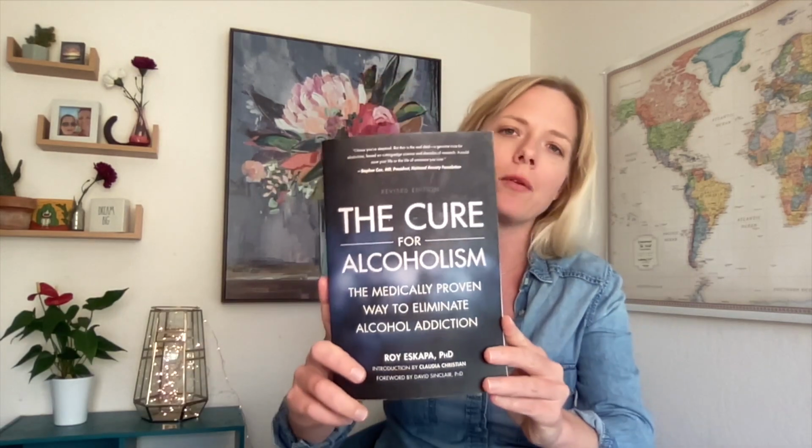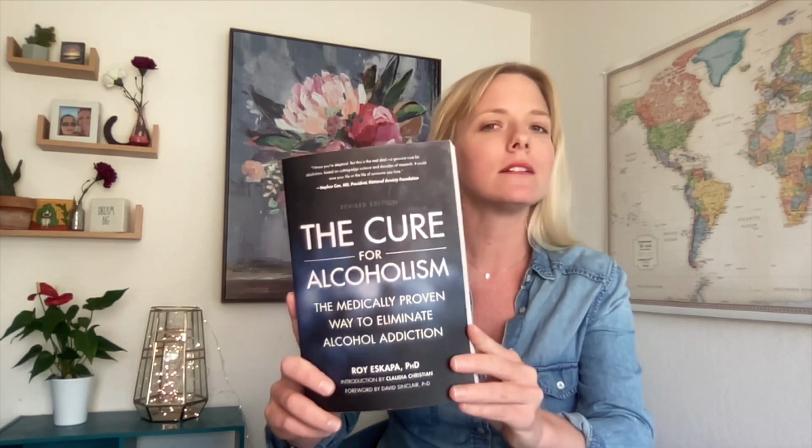This is explained really well in Dr. Eskapa's book, The Cure for Alcoholism. This book is all about the Sinclair Method, so if you don't have a copy, definitely grab one because it explains the science behind this method. What he found in his studies of the alcohol deprivation effect, which were done on rats, of course, but have since been proven with humans as well, is that if rats used to drinking alcohol were deprived of alcohol for a period of time and then alcohol was reintroduced, they would go back to the alcohol and binge on it.